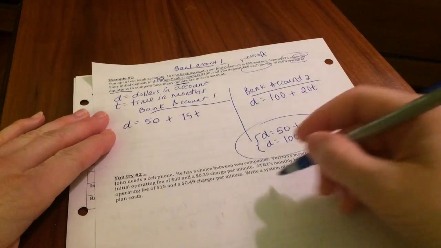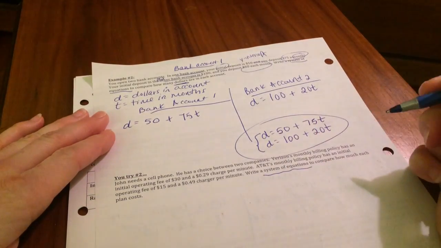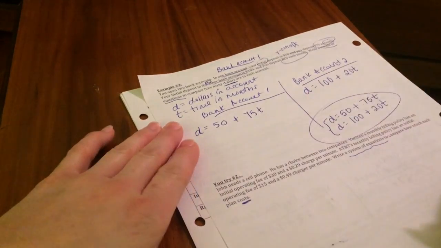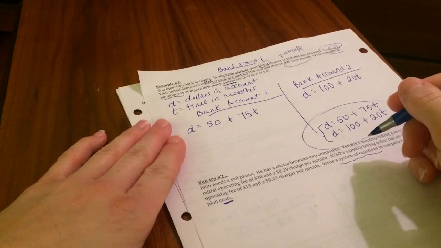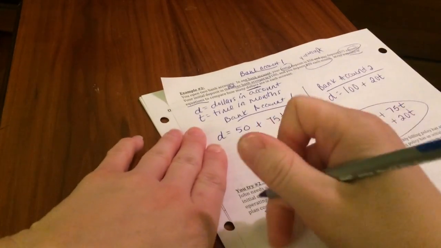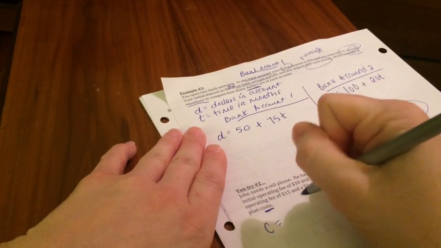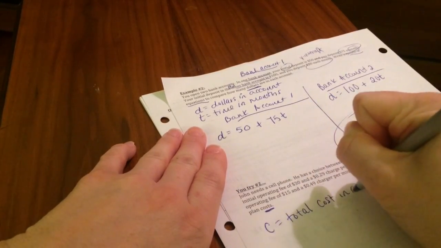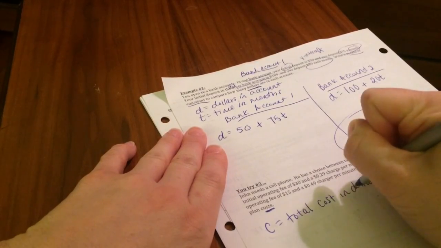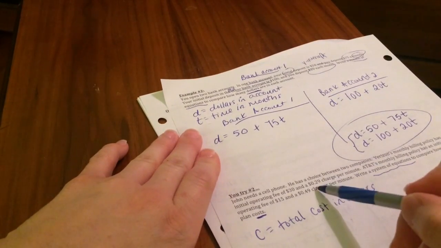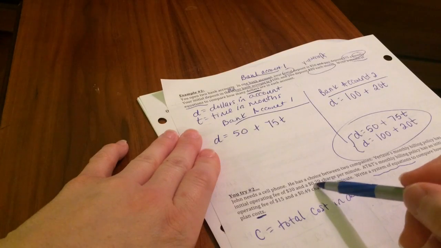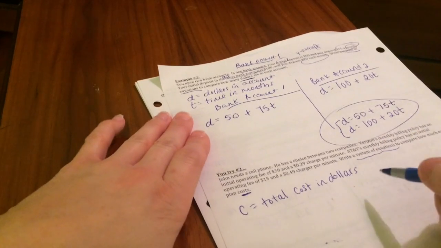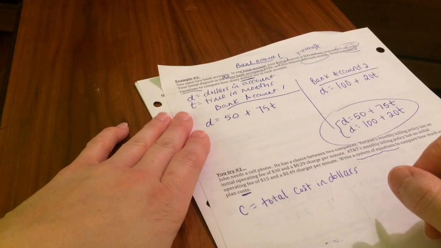The first thing we want to see is that we are writing a system of equations and we're comparing how much each plan costs. So there's our first variable, right? That's what the equations are going to be equal to. The C is going to be the total cost in dollars. We can see that it's dollars because you could see it's $30, so you know that the total cost would be in dollars.